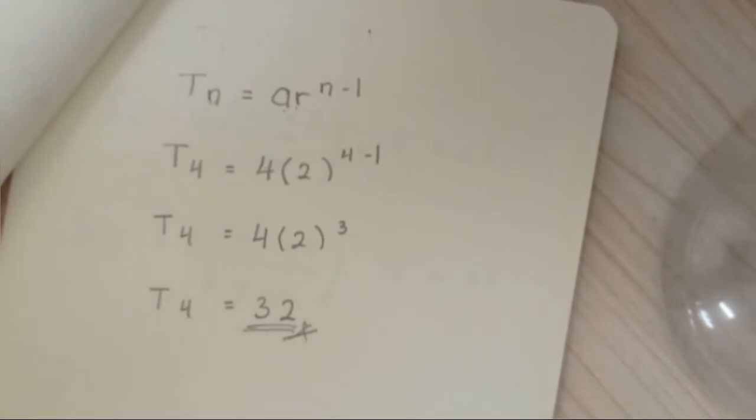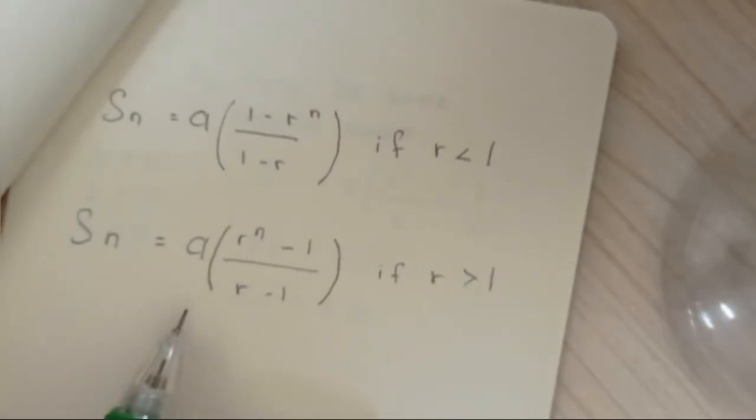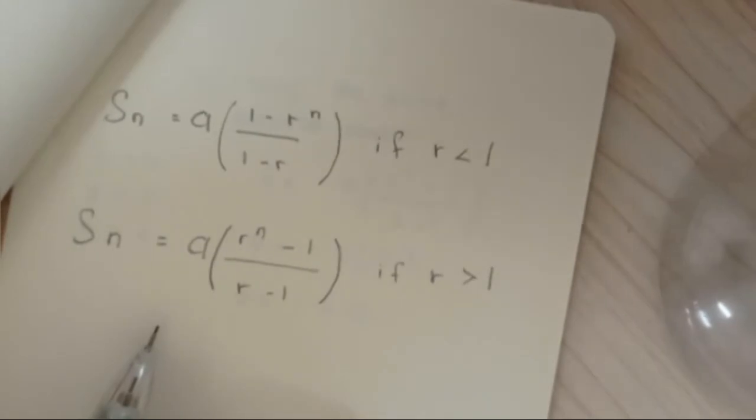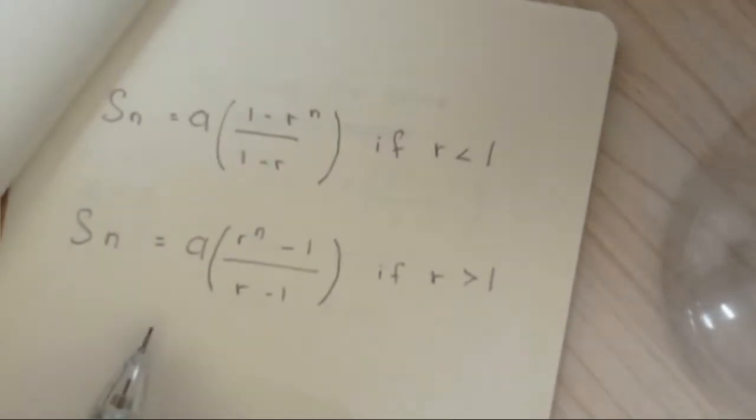Now how can we find the sum of the sequence? We use the same sequence of numbers, which is 4, 8, 16 and 32. We need to find the sum of the first 4 terms, for example. First of all, this is the formula, which is Sn is equal to the first term times (1 minus r raised to the n) divided by 1 minus r.